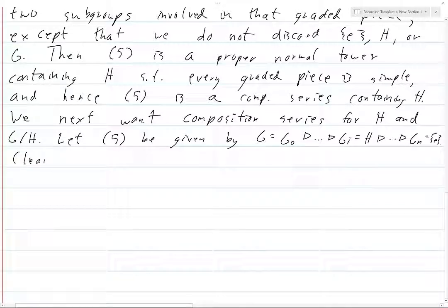So clearly, H equals G_i going down to G_n. I don't know why I learned to include this G_n at the end and write that it's equal to E. Maybe it's just so that you can see explicitly that we have this n here that helps you see the number of elements in this normal tower.